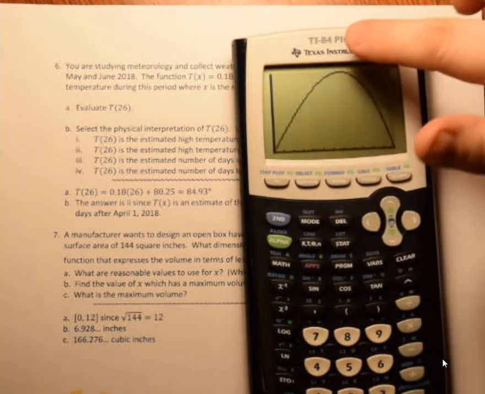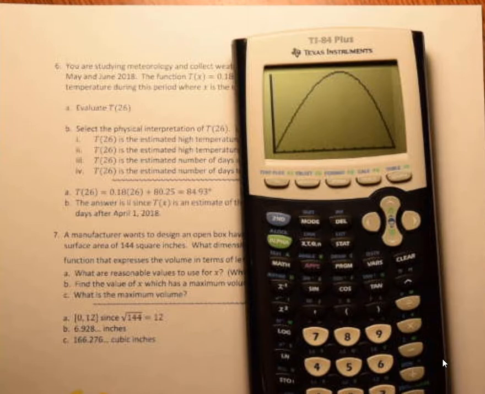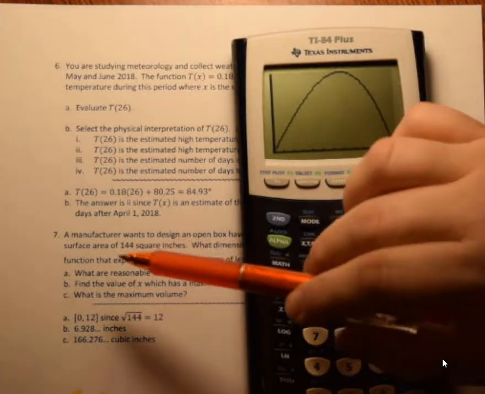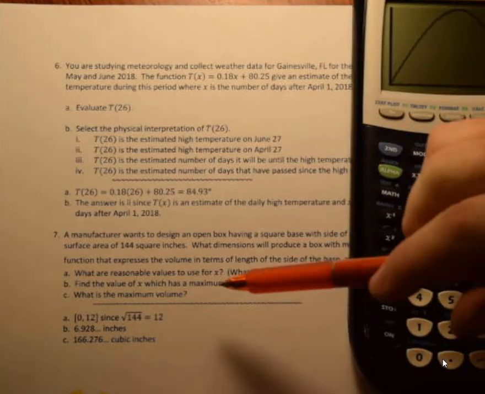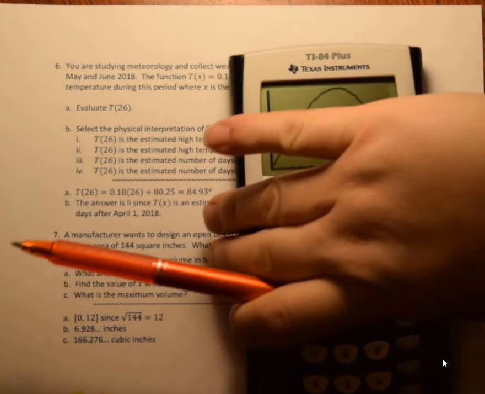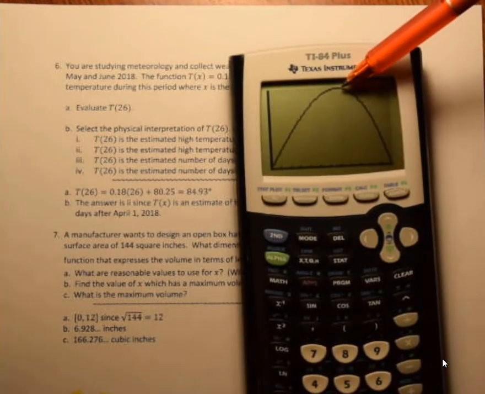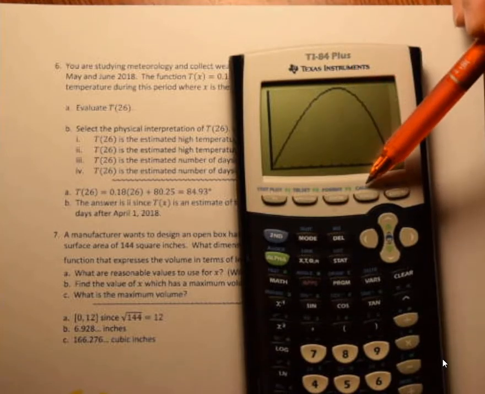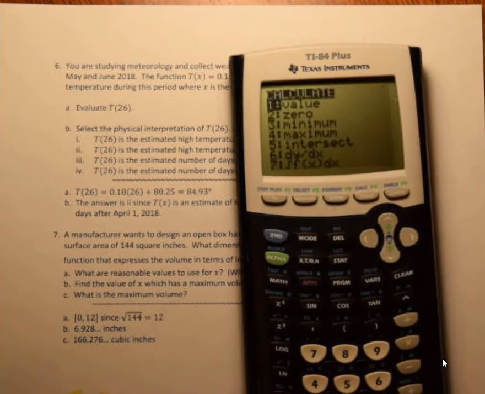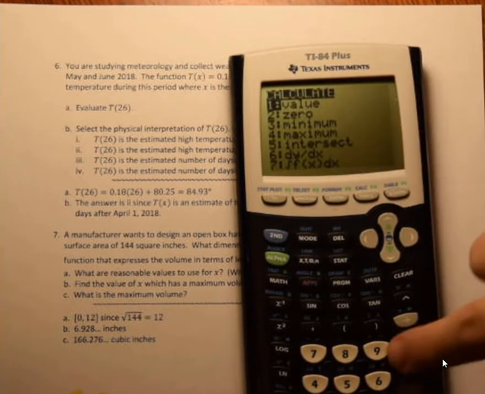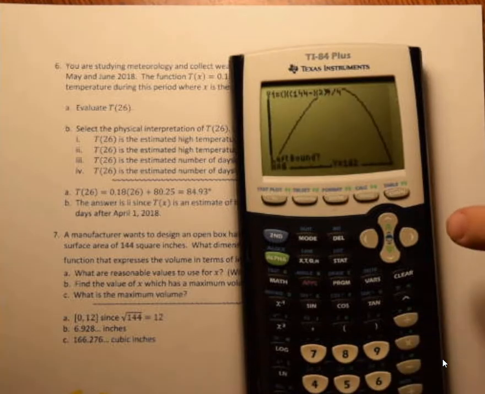So the graph goes up and then it comes back down, and it wants us to find an x value that has the maximum volume. And so we want to find this maximum point. And if you recall, that's under calculate. So we need to do second trace. And then maximum is option 4.